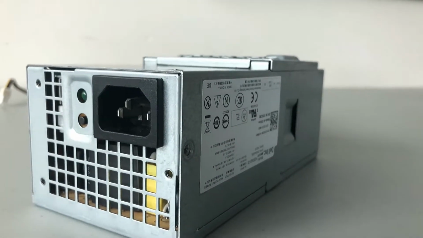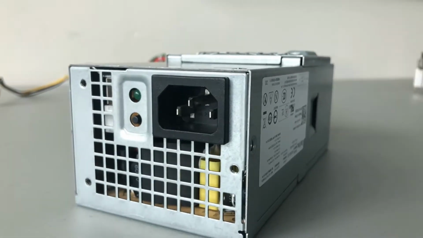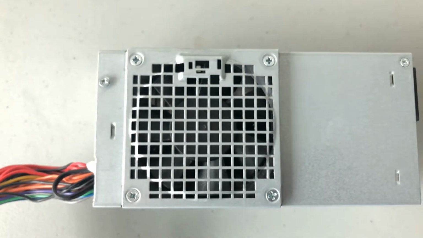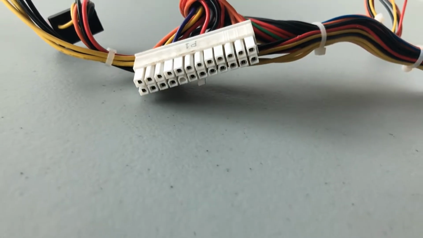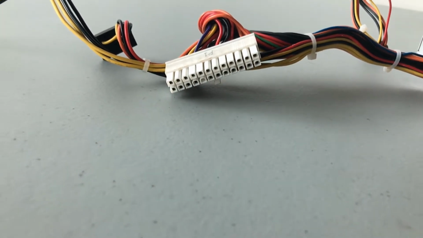The power supply is the main source of power for all components within the PC. The power supply converts alternating currents into direct currents, which is the only form of current a computer can use. You connect the power supply through the 24-pin connector located on the motherboard.